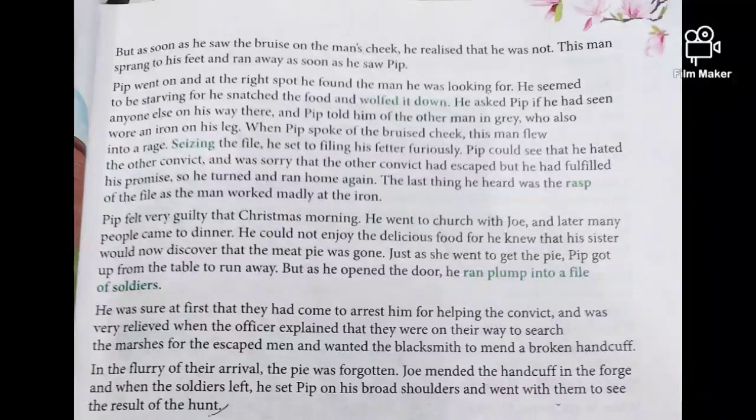So now here what happened was that as Pip saw the group of soldiers, he thought that they had come to arrest him for helping the convict. But the officer explained that they were searching for the escaped men in the marshes, and they wanted the blacksmith's help to mend a broken handcuff. So when Pip came to know this, he felt that his worry had been taken away, and he became very happy and relaxed. At the same time, because of this sudden arrival of the soldiers, the pie was forgotten, and then Joe went to mend the broken handcuff in the forge. And when these soldiers left, Joe made Pip sit on his broad shoulders, and he went with them just to find out what would happen.